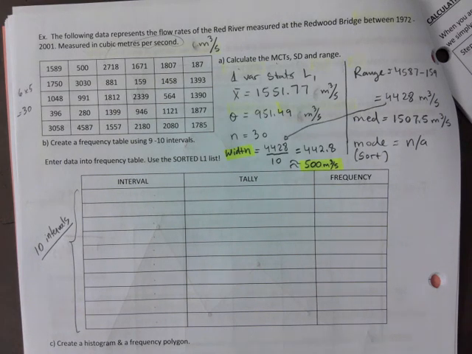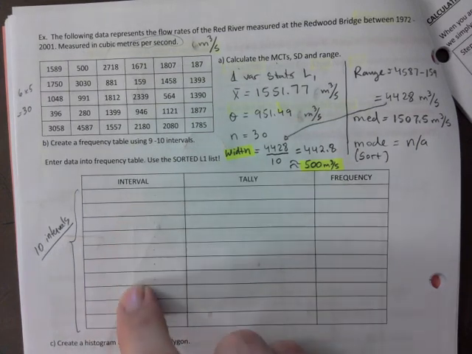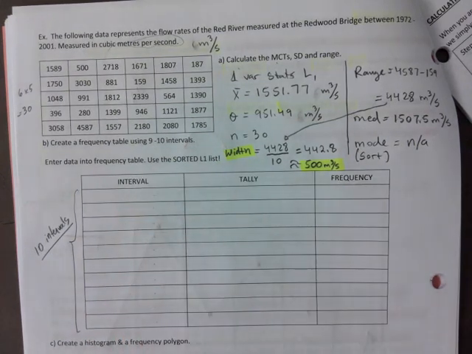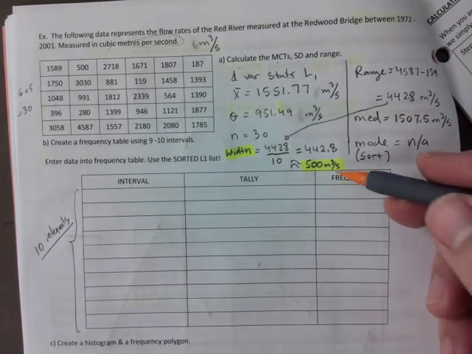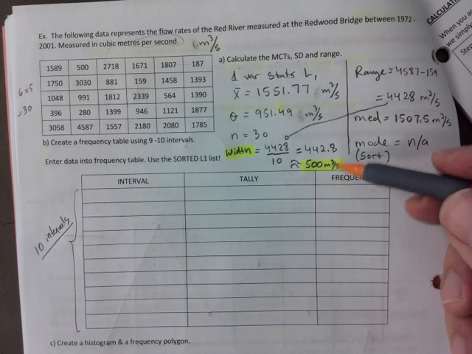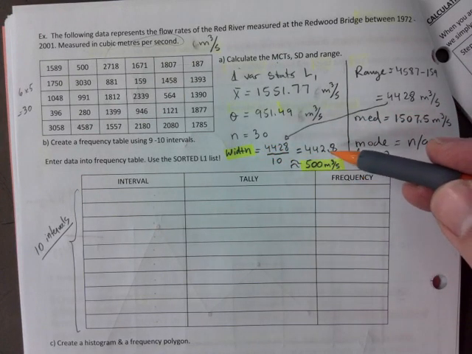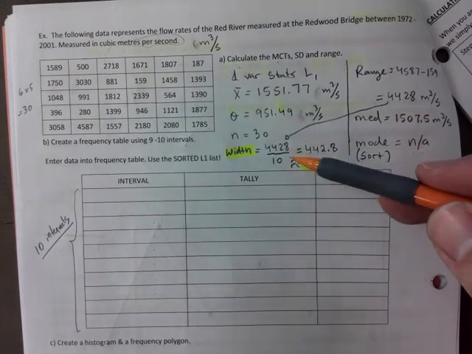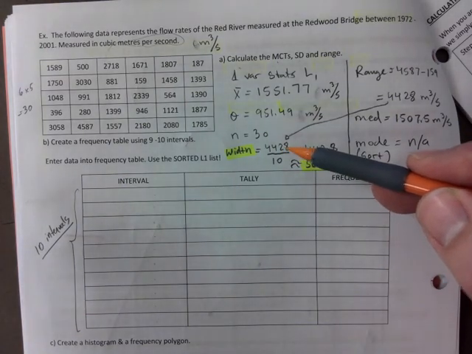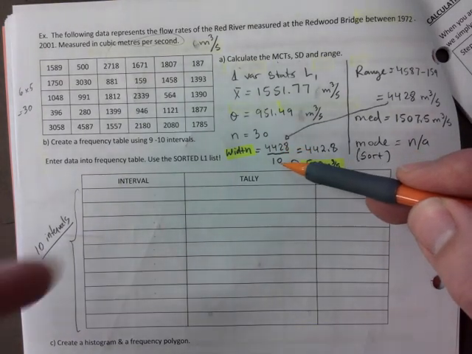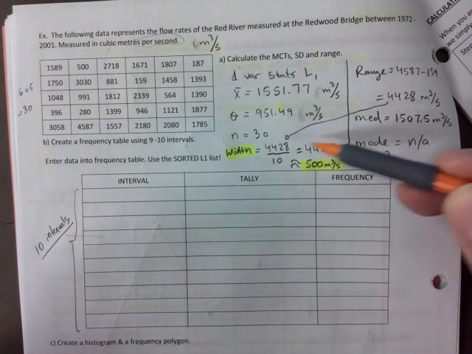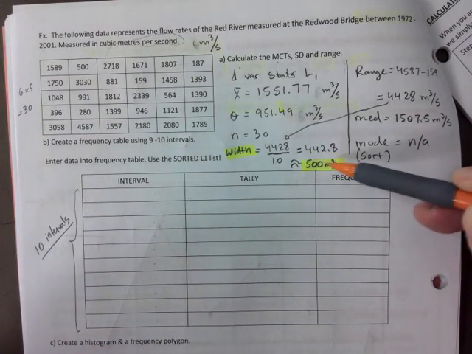I'll tell you a secret. Quite often on the test, I start it off for you, so you just have to complete it. So don't stress too much about this. But this is how I came up with my 500. My range, from the lowest to the highest, is this much difference. If I split this into 10, I have brackets that are about this big.